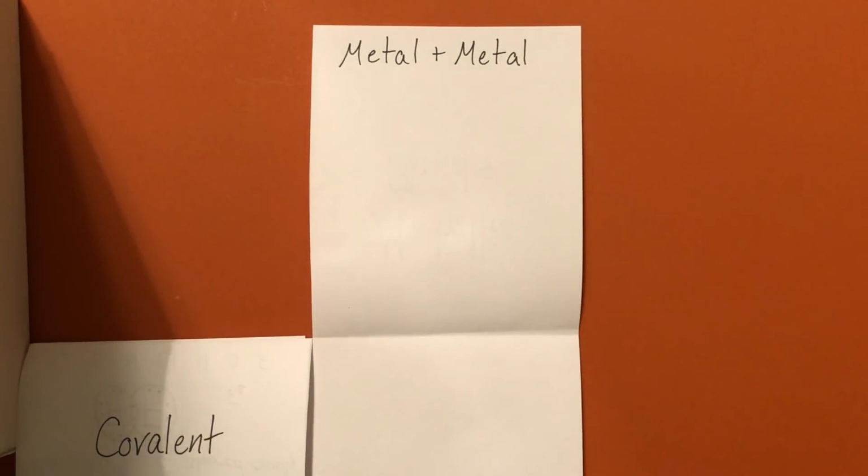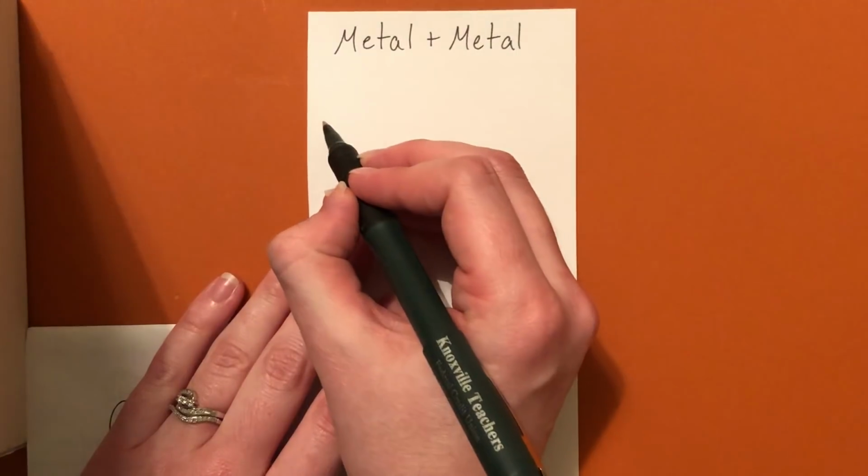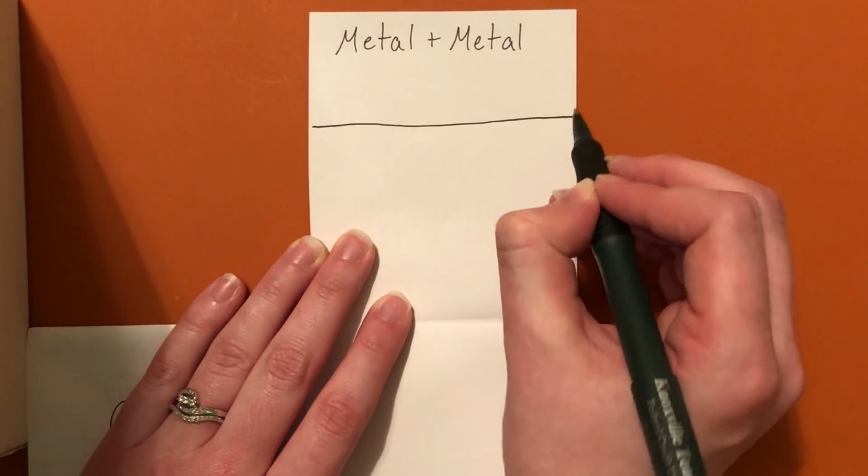Now, because of this, we've talked about how metals have lots of luster. They're very ductile, and they're very malleable. What this means is, say for example, I have a copper wire. This is the easiest way for me to show it. So I'm gonna draw out a copper wire, but I'm gonna zoom in a little bit.